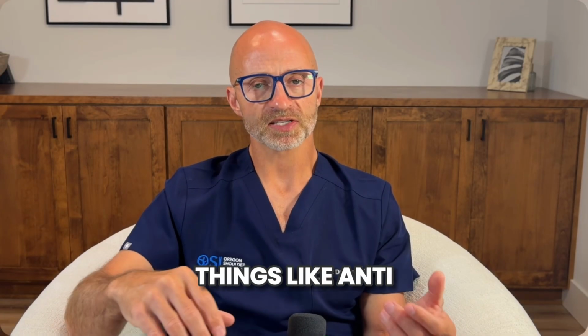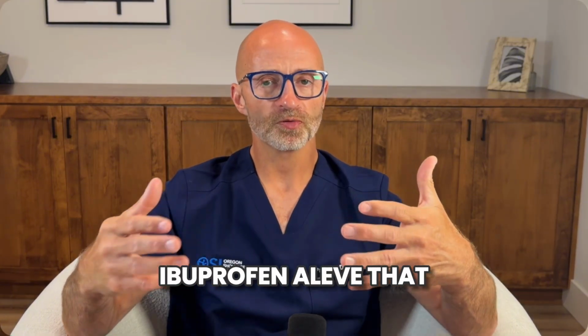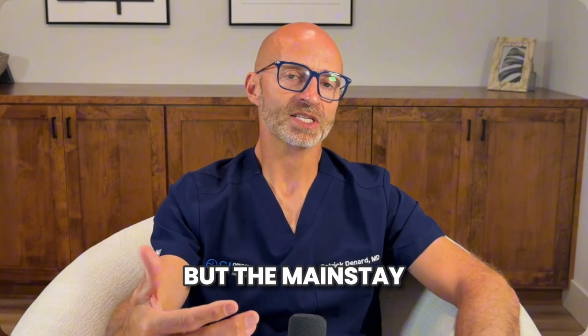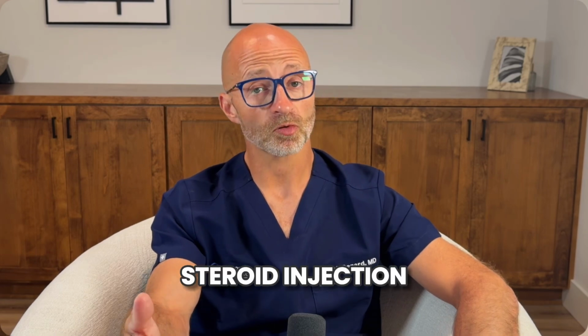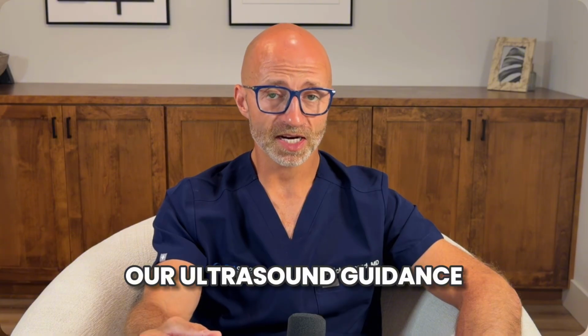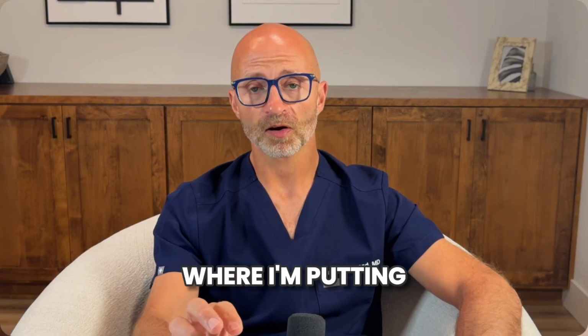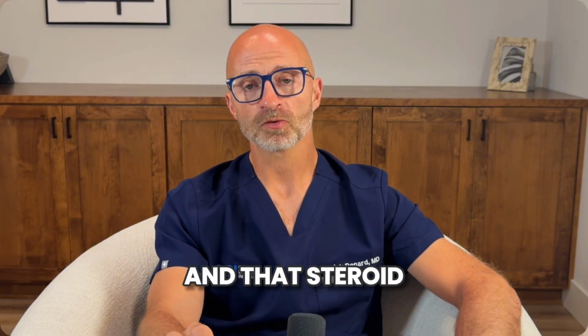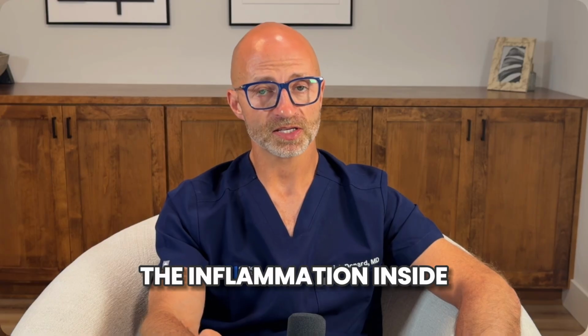There's some simple things like anti-inflammatories, ibuprofen, Aleve that can be taken, but the mainstay treatment in my mind is a glenohumeral injection. That's a steroid injection into the ball and socket joint. I prefer to do that under ultrasound guidance so I can see directly where I'm putting the injection. And that steroid helps calm down the inflammation inside the shoulder.